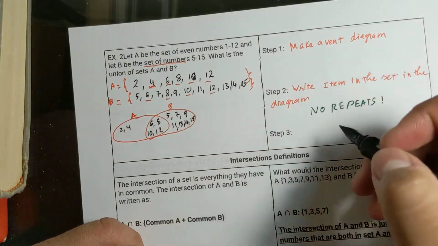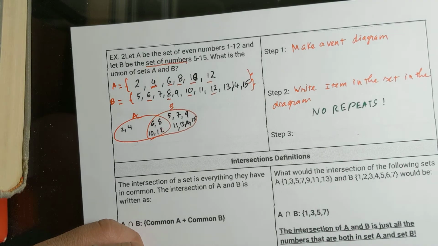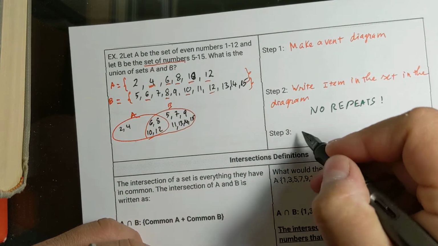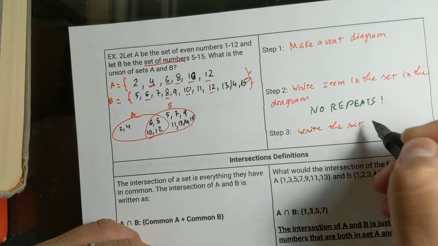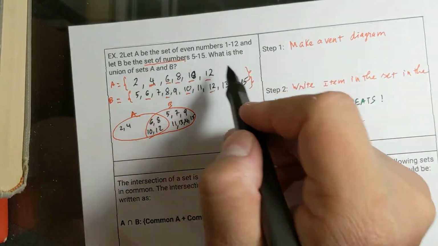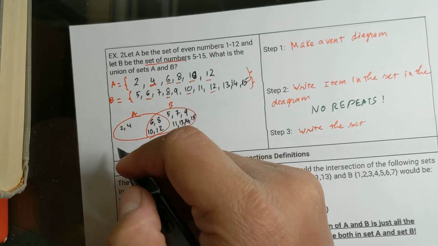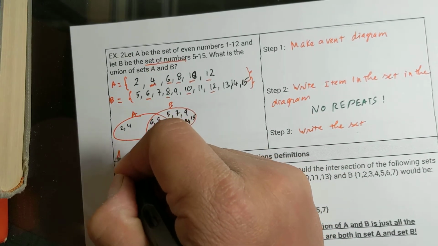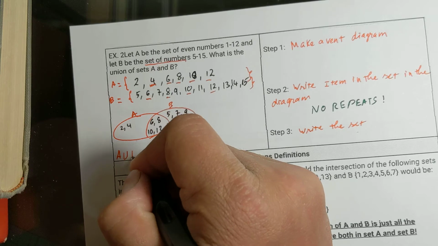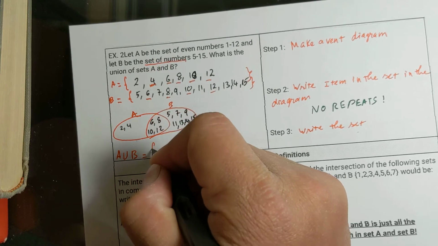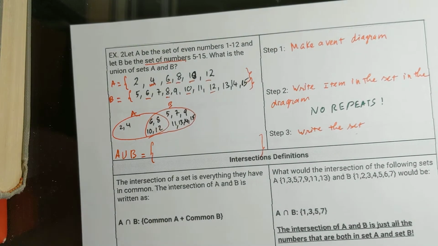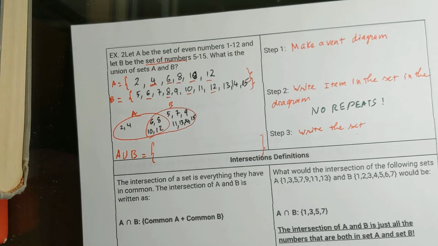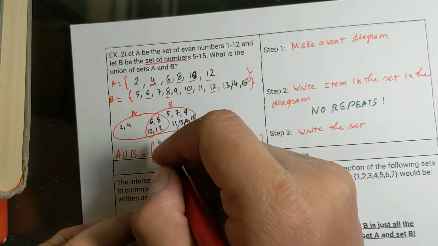So, step number 3, the last one. Write down the set. In this case, they asked me to find the union of set A and B. Union, so A union B. Set A and B in this case is going to be a collection of almost everything from A and B, so it's going to be a really long list.